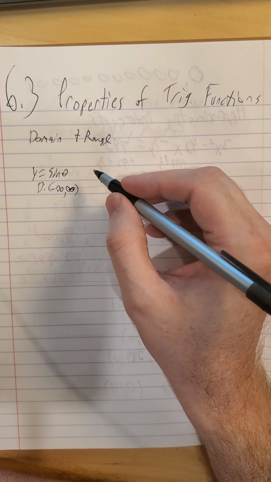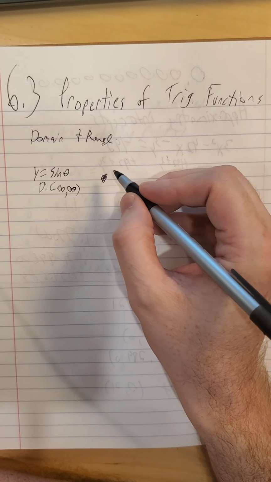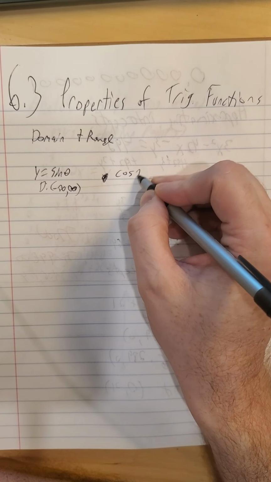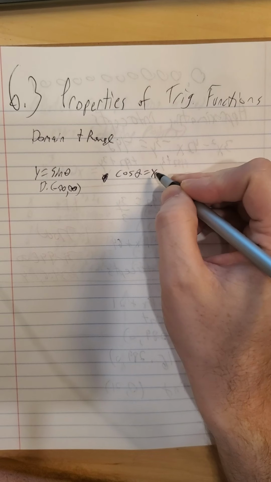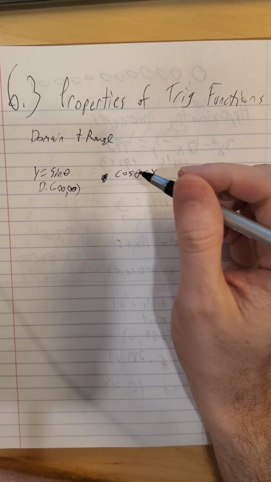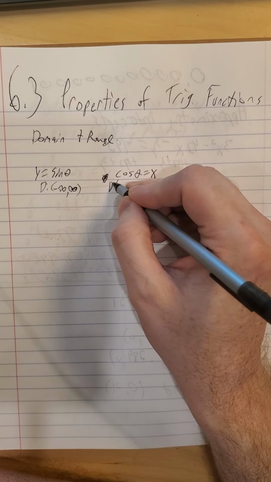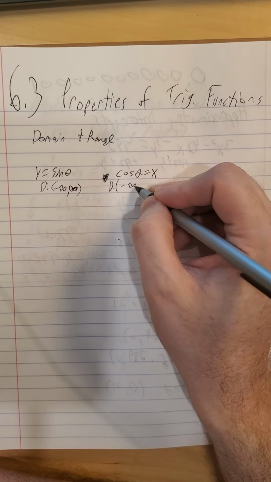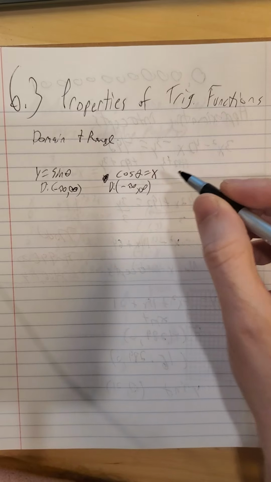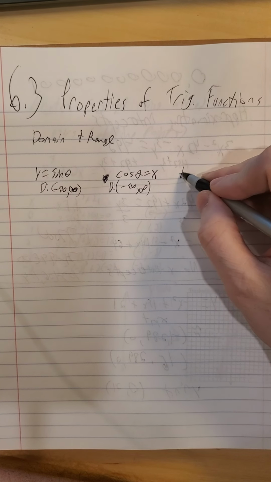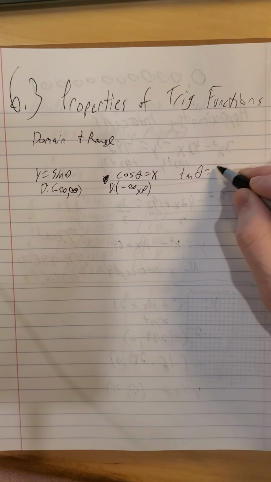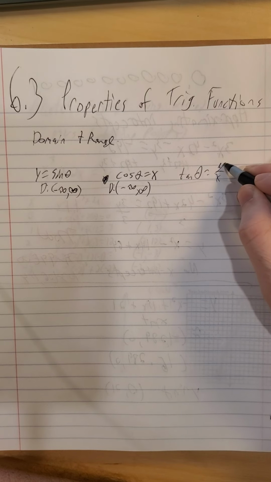So sine theta on the unit circle is y over 1, or just y. Cosine theta on the unit circle is x over 1, or just x. Again, any value that we want, negative infinity to infinity. However, the tangent of theta, remember, is y over x.